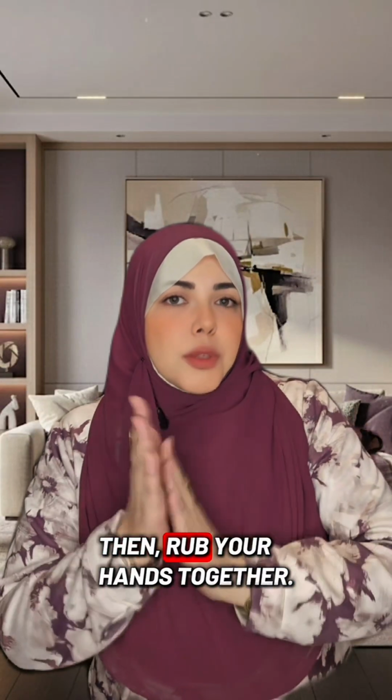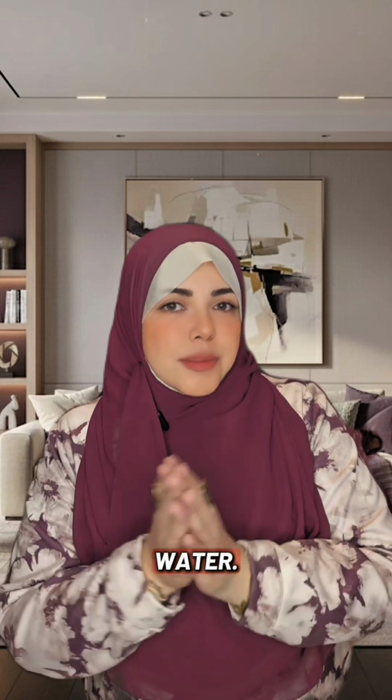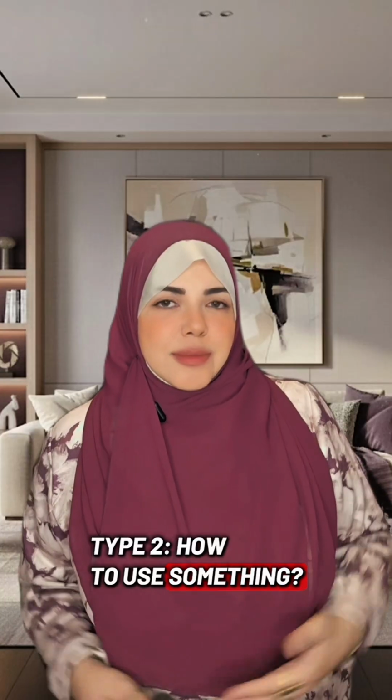Then, rub your hands together. After that, wash your hands with water. Finally, dry your hands with a towel. Type 2, how to use something.